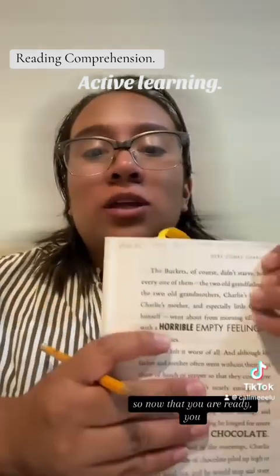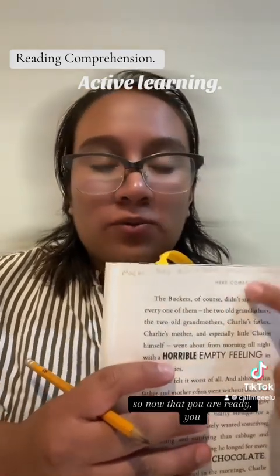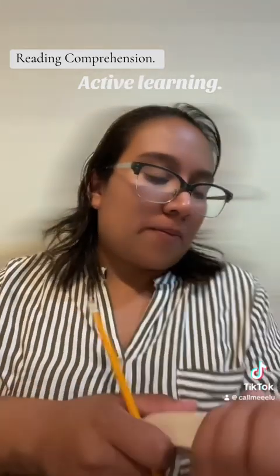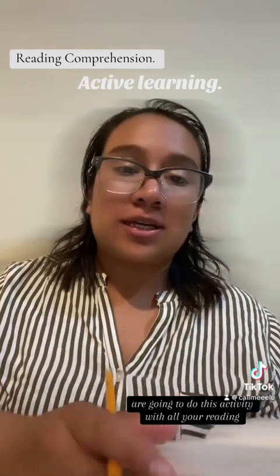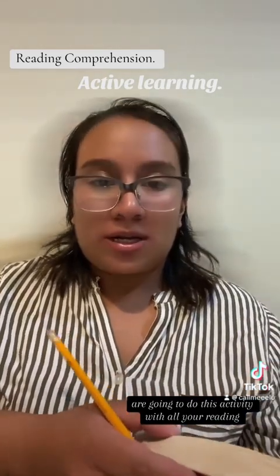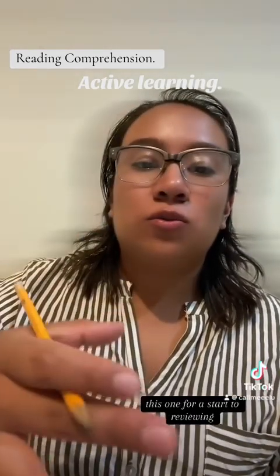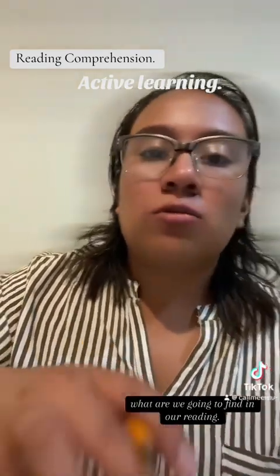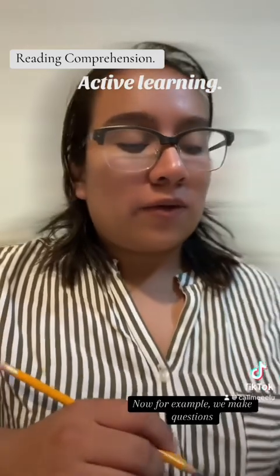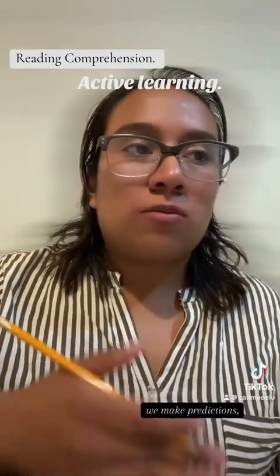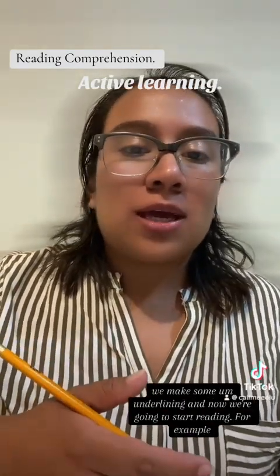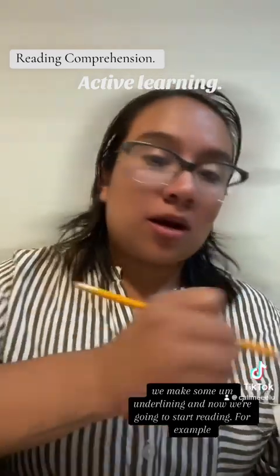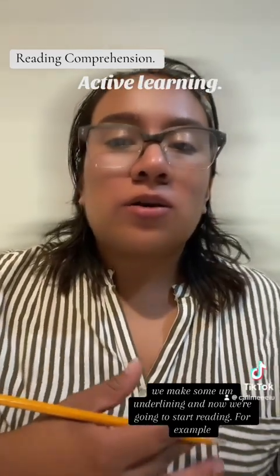So now that you have written this one, you are going to do this activity with all your reading. This is to start previewing what we are going to find in our reading. Now, for example, we made questions, we made predictions, we did some underlining, and now we're going to start reading.